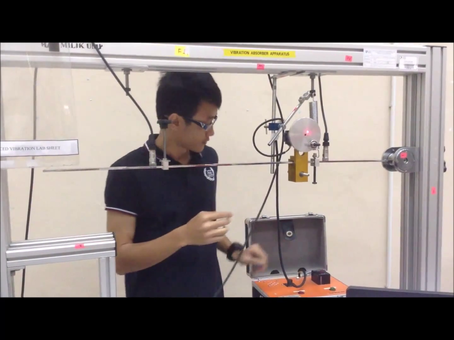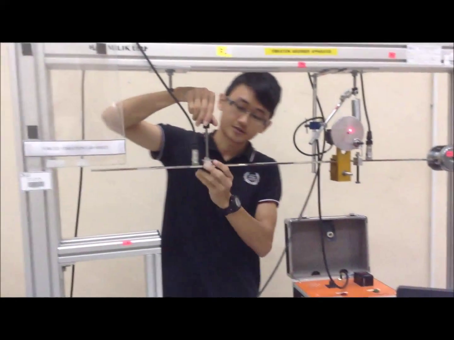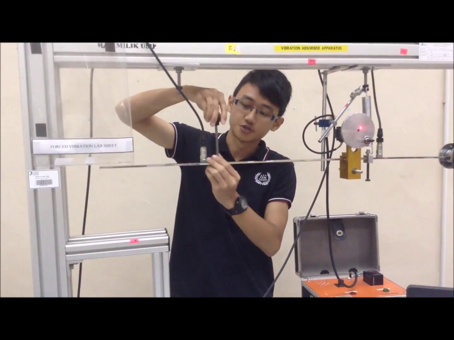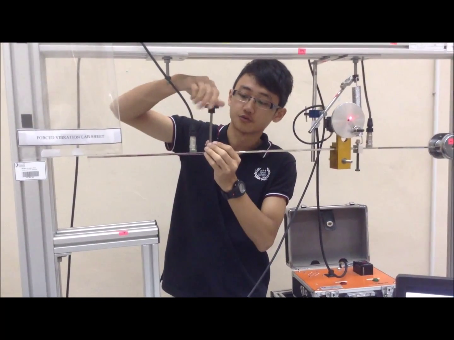Achieving our second objective, we will set the speed at a constant, which is about 8 Hz. For mass 2, we will also set it constant, meaning that we will not be adding any weight at position 2. While for mass 1, we will add a 100 gram weight to it, and then we'll see how the natural frequency changes.